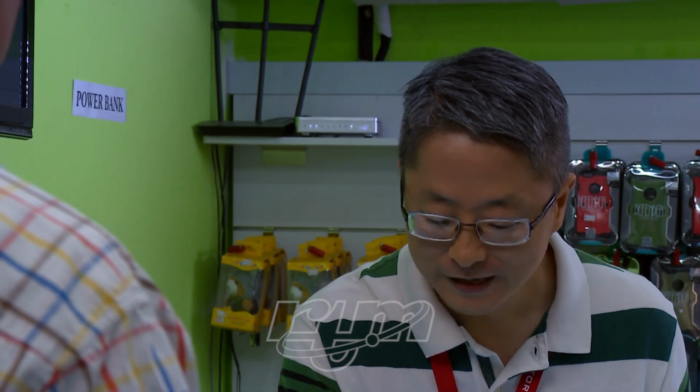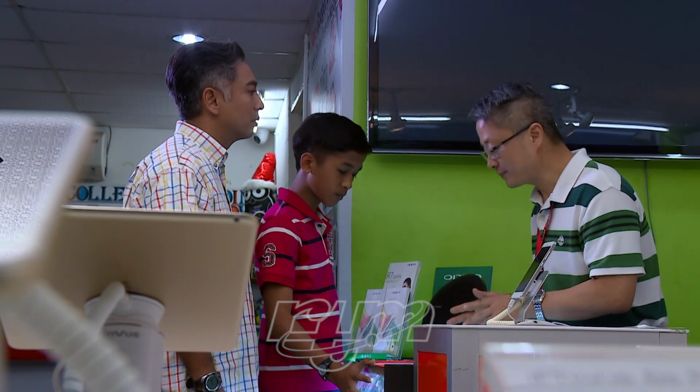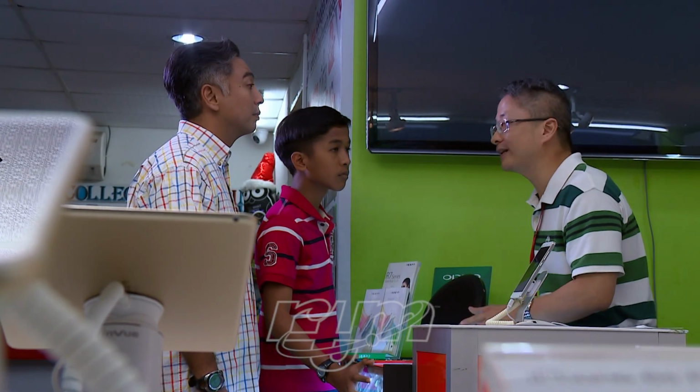And this is the N3. It has the same functions as the SG1, but it's more expensive because it can connect to the internet. And how much is it? 500 ringgit. Can you give us any discount? Oh, I'm sorry, the price is fixed. But I can give you the phone cover for free if you take the N3.